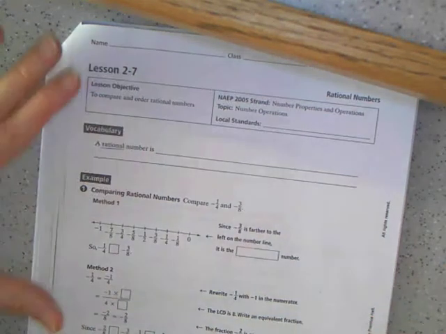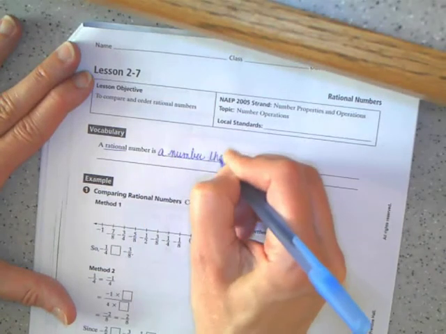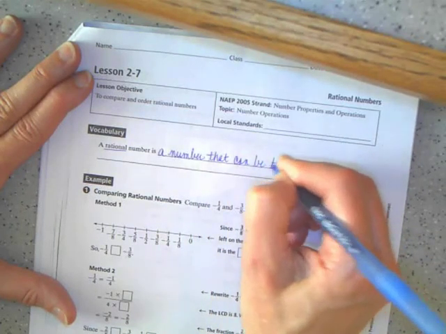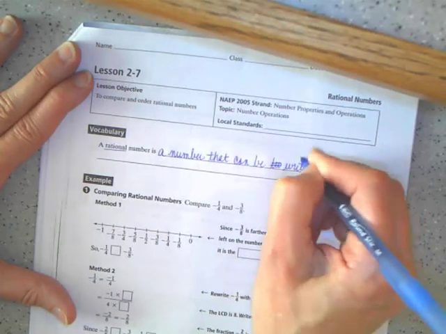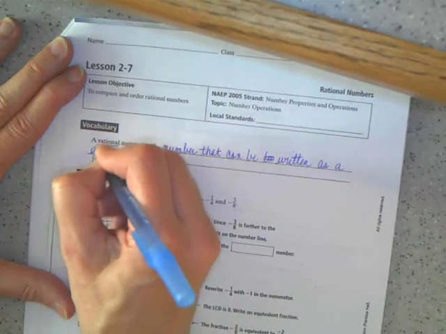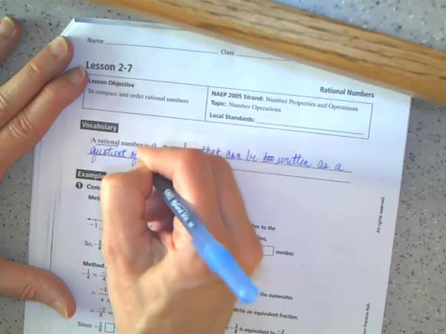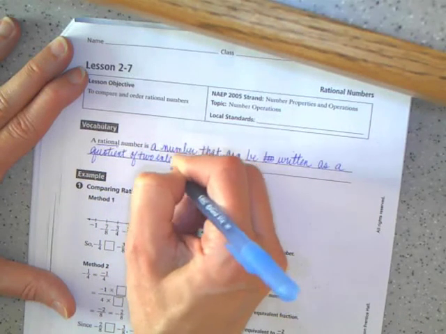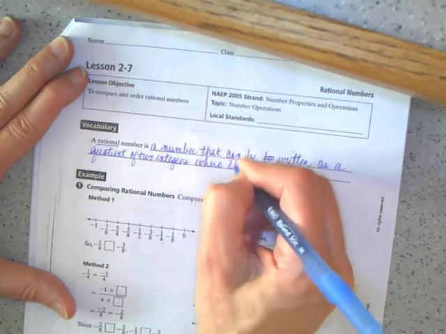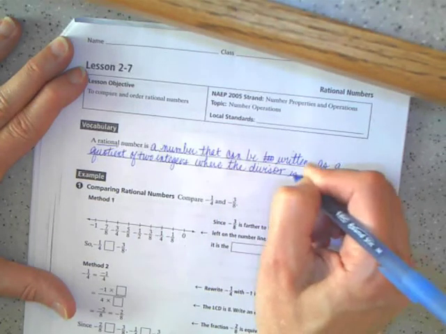A rational number is defined as a number that can be written as a quotient of two integers where the divisor is not 0.